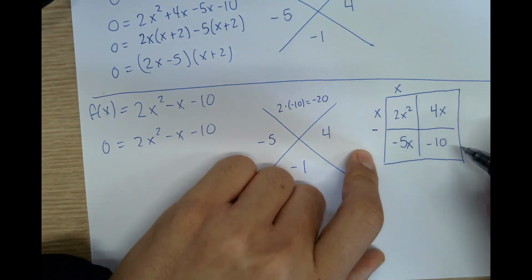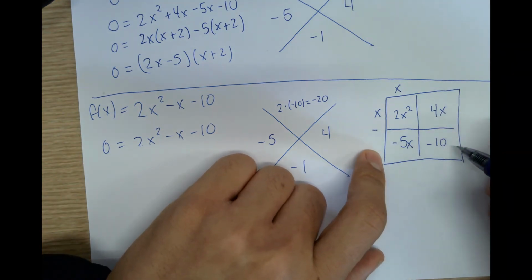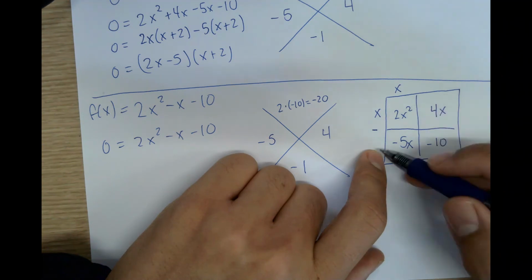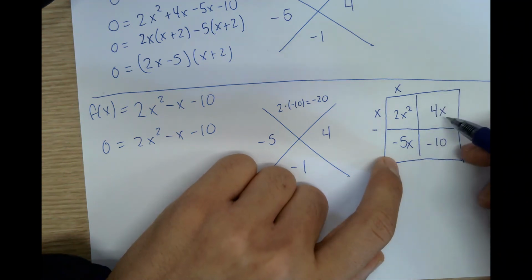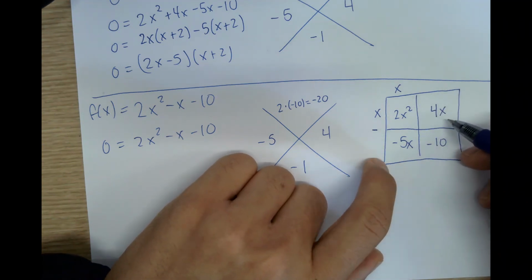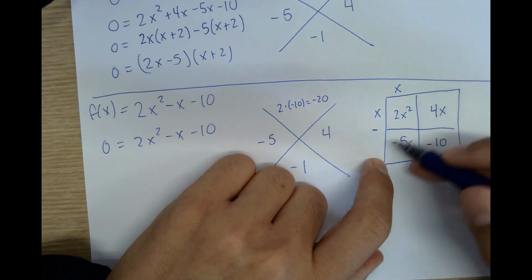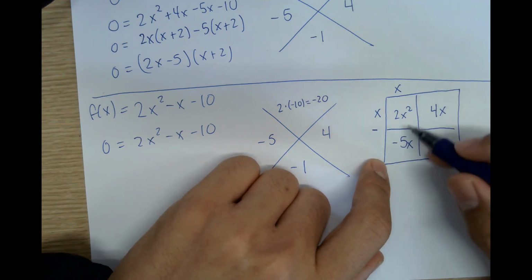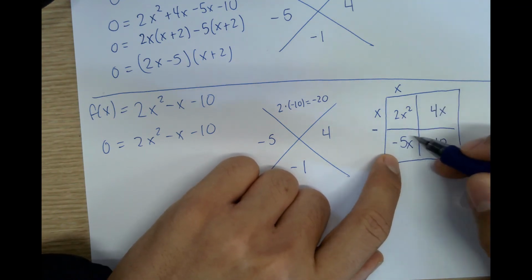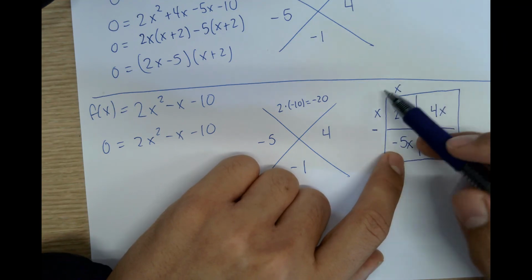The second thing is that the different factors we can think about are 10, 1, 2, and 5. If 10 was on either side, it would not be able to equal negative 5x or 4x. So 10 and 1 are out of the picture, because 10 times a number could not equal a smaller number unless there is a fraction, but we're not dealing with fractions here.